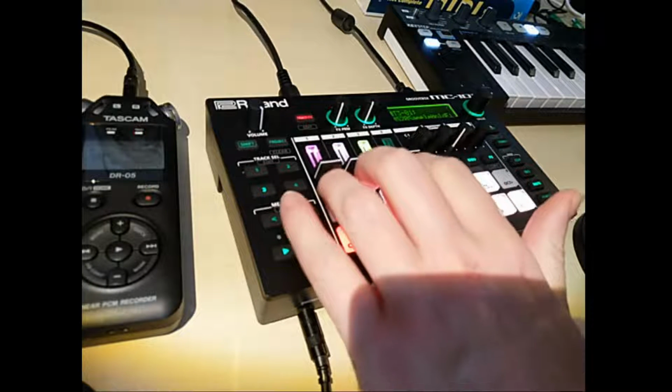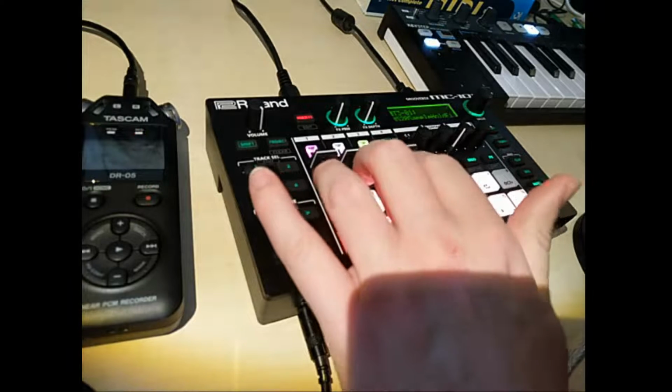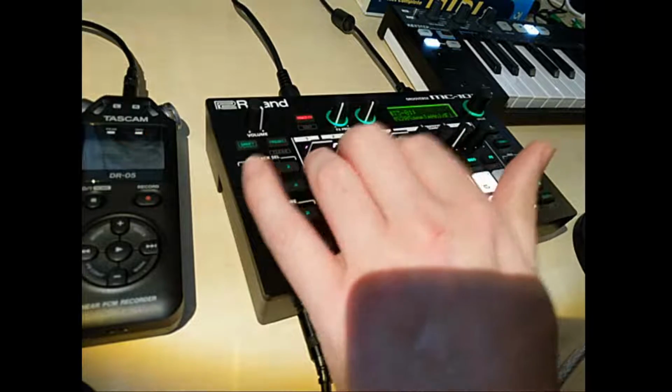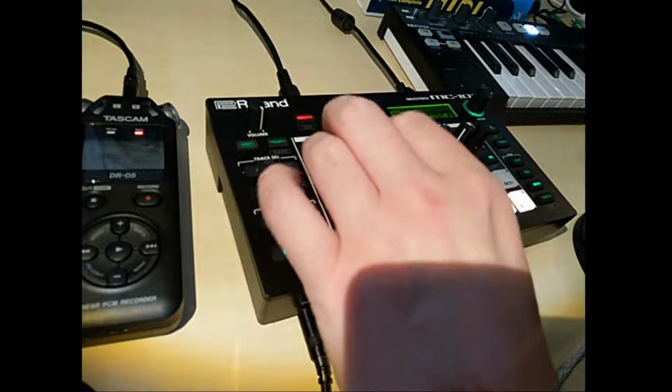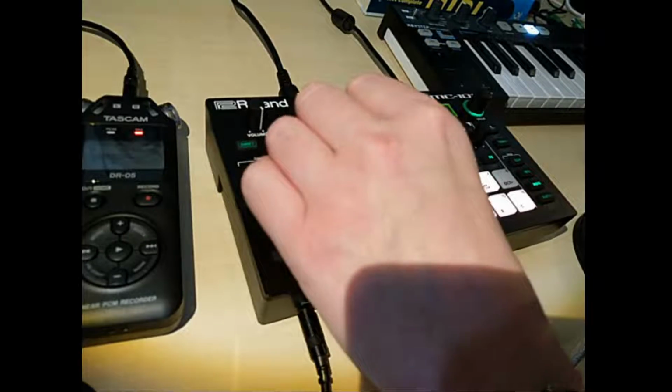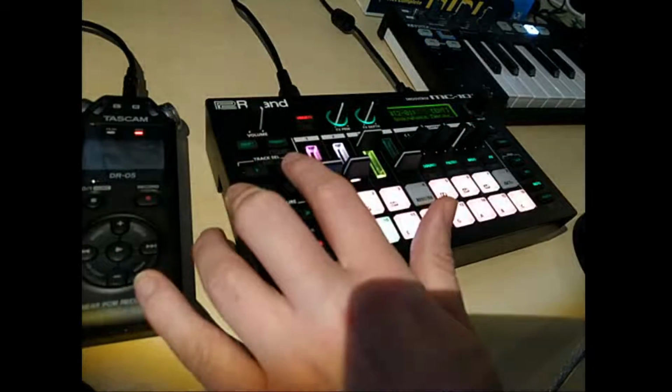I have synthesizers that can do the same thing technically, but they just sound slightly different and it's not as nasty sounding as this. Oh yeah, and I think I added some bass.